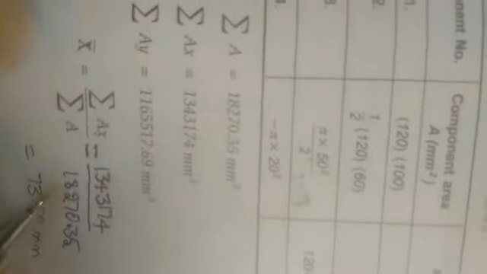If you are finding x bar, you put x here: summation of ax divided by A. If you are finding y bar, summation of ay divided by A. The formulas are very similar. So find the ax and ay values and the area value, substitute them and find it. Substituting the ax value and the area value, you got 73.52. The same thing applies for ay.